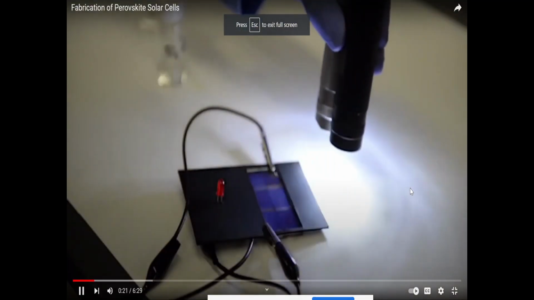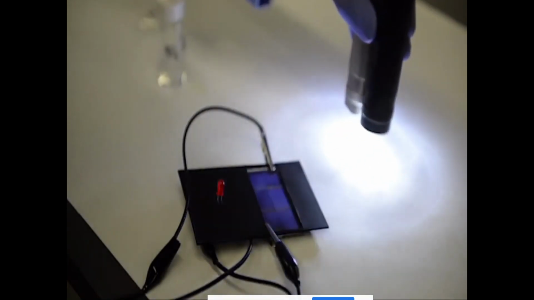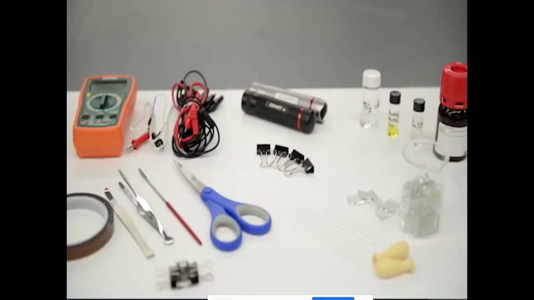Have a look at the device that converts sunlight into electricity. The cost of fabricating one perovskite solar cell is less than 50 cents. It only takes a few hours, and we use standard laboratory equipment. This experiment is highly appropriate for general chemistry students to learn about this state-of-the-art renewable energy technology.